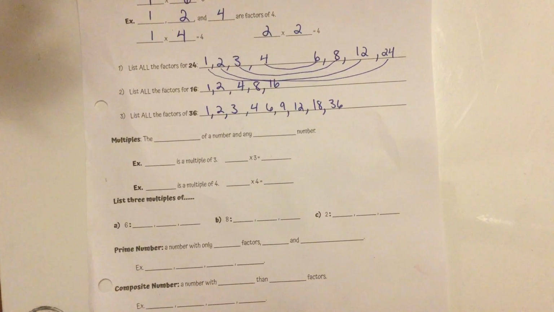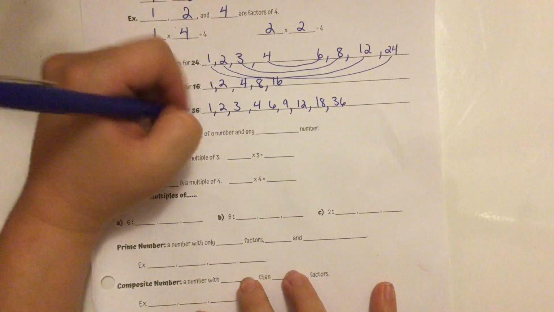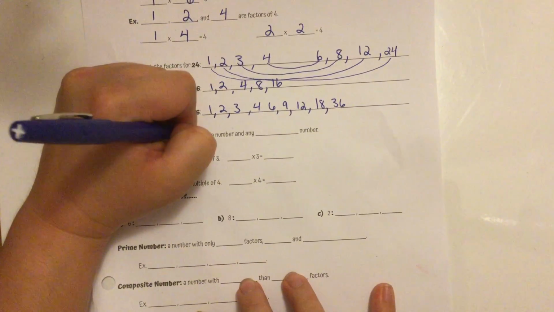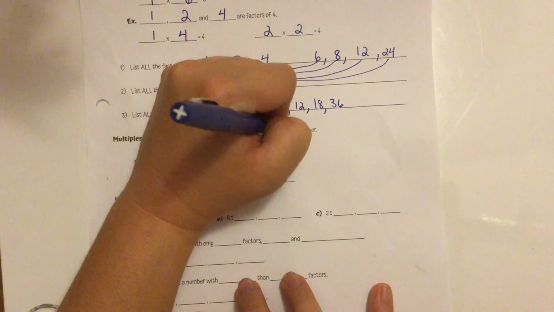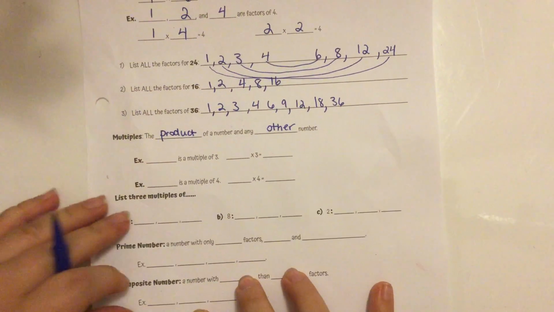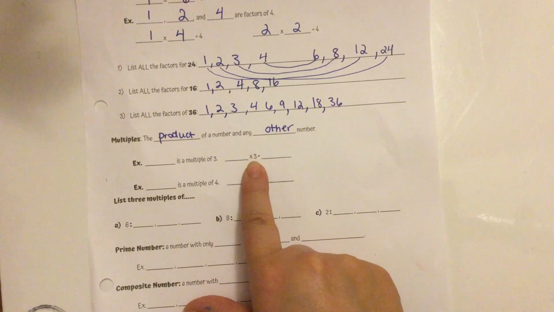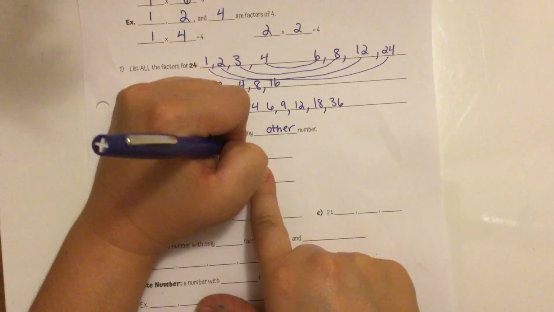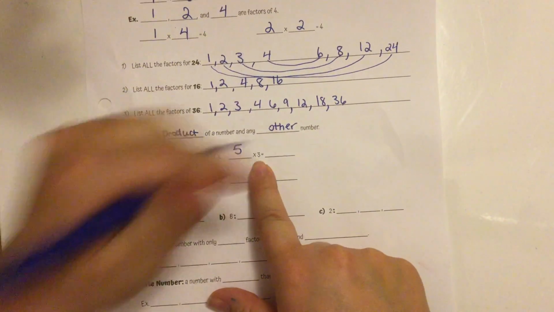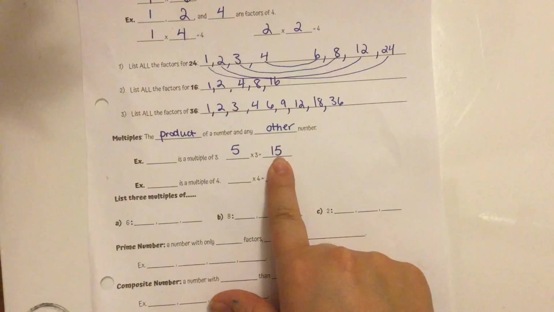Now let's talk multiples. Multiples are the product of a number and any other number. So if I want to list a multiple of 3, I'm going to take any number and multiply it by 3. I might decide to take 5 times 3, and that equals 15.